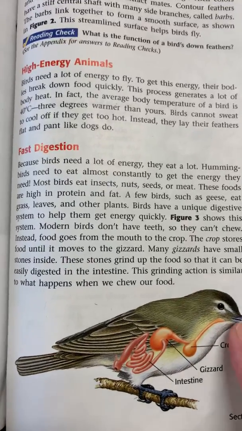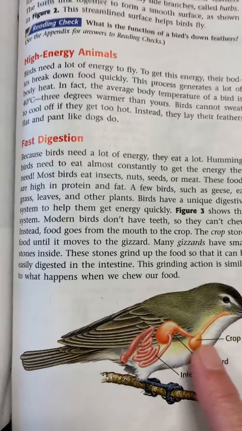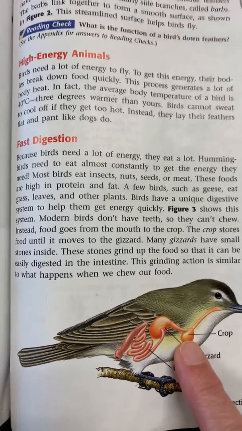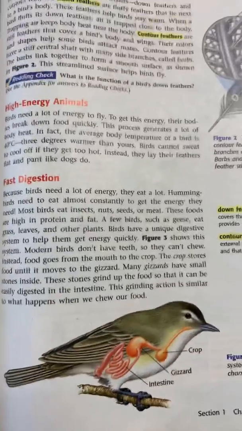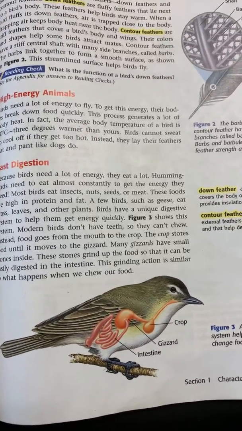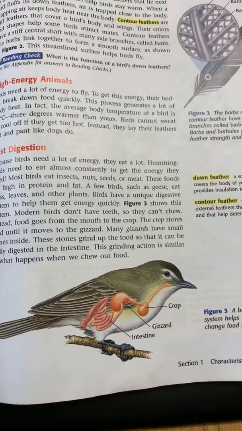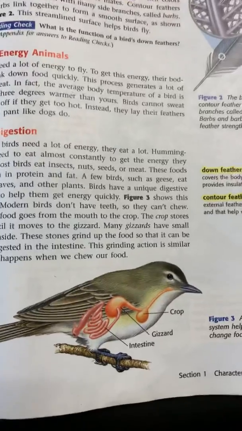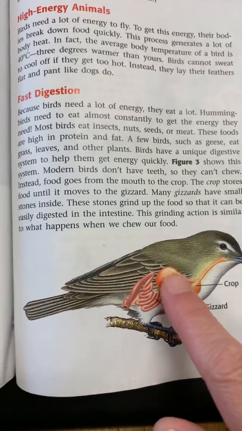The food, they take it into their mouth, whether it's seeds or berries or insects or worms or whatever, goes down to the crop where it's stored for a little while. And then from the crop, it goes to the gizzard right here. The gizzard has little tiny stones or rocks in it. So you'll see birds sometimes eating little teeny tiny stones or shells at the seashore. And that is what grinds their food up. So those little pebbles, those little seashell bits in their gizzard actually grind their food because they don't have teeth. And from there, it goes on throughout their intestines.